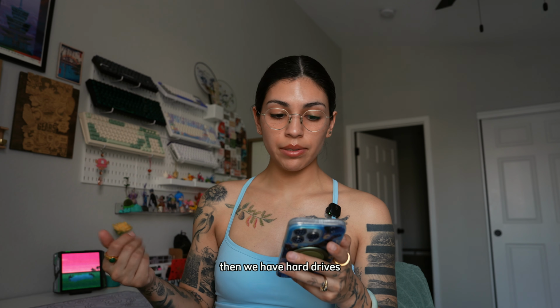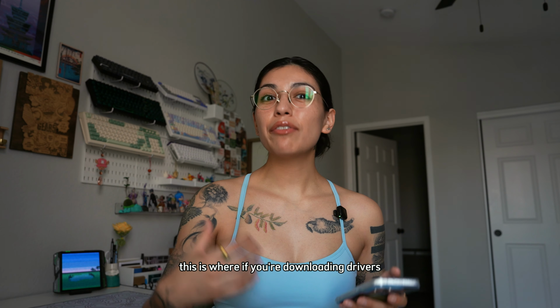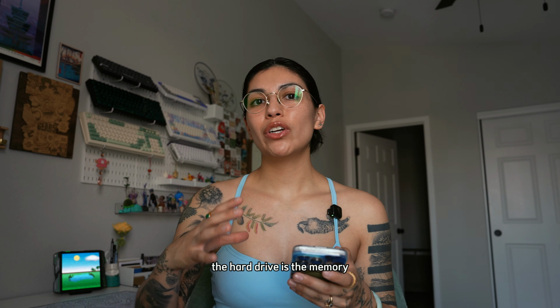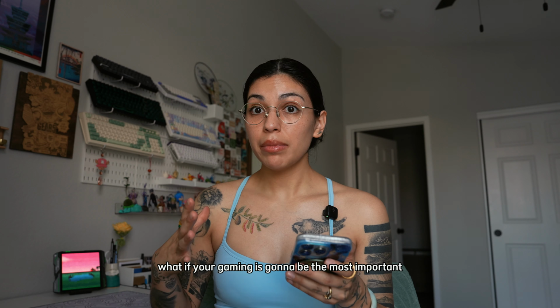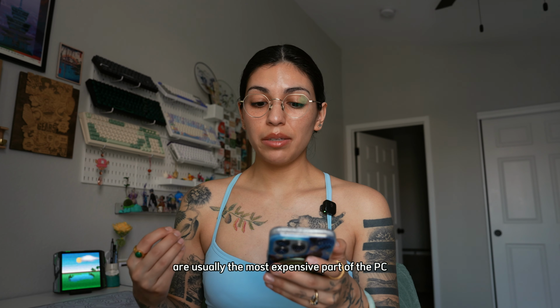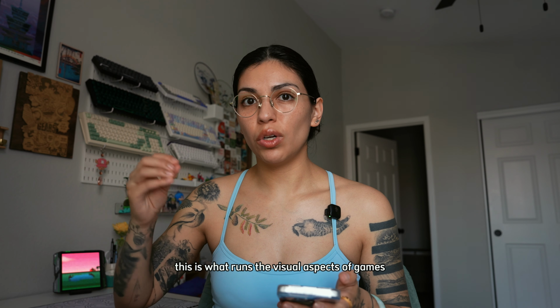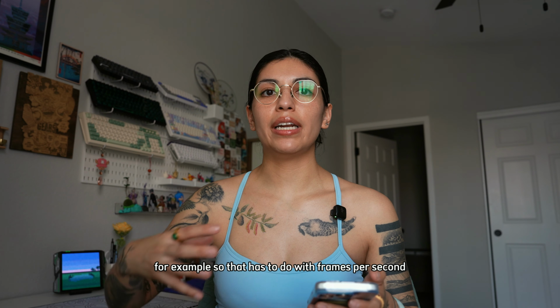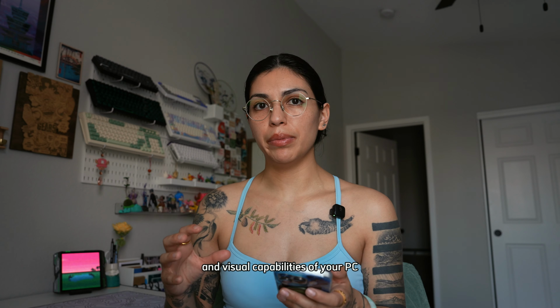Then we have hard drives. Hard drives are the storage capabilities of your PC. This is where if you're downloading drivers, if you're downloading games, the hard drive is the memory that all of that is going to be saved into. Then we have what, if you're gaming, is going to be the most important, your graphics card. Graphics cards are usually the most expensive part of the PC. This is what runs the visual aspects of games, for example. So that has to do with frames per second and with the overall display capabilities and visual capabilities of your PC.